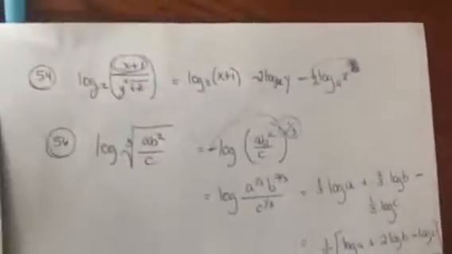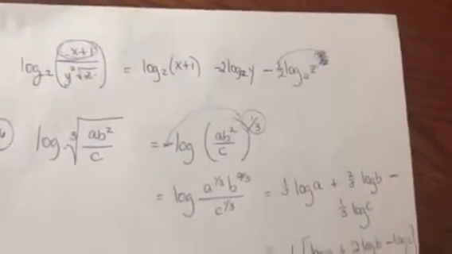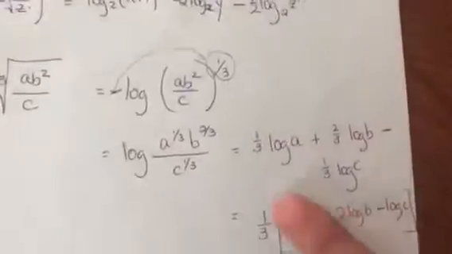All right, so that's expanding. I will do another video where we are combining. So we will be taking this and going backwards.